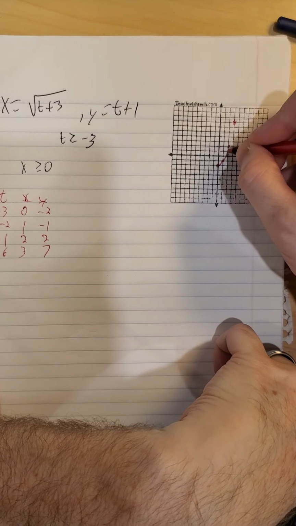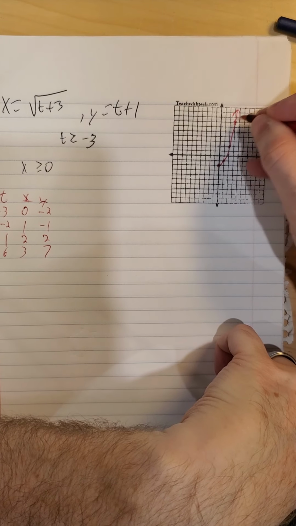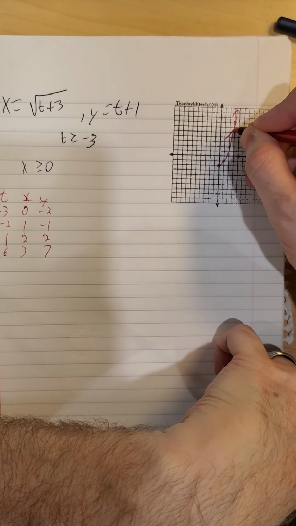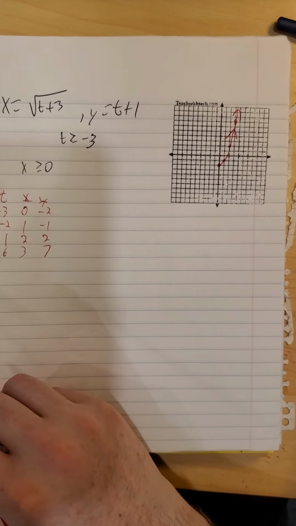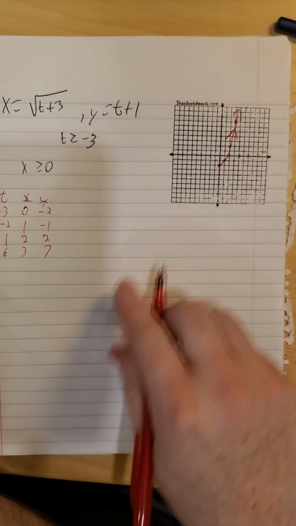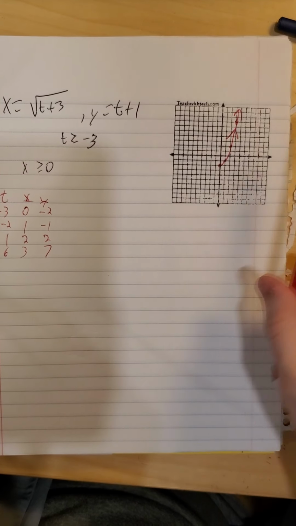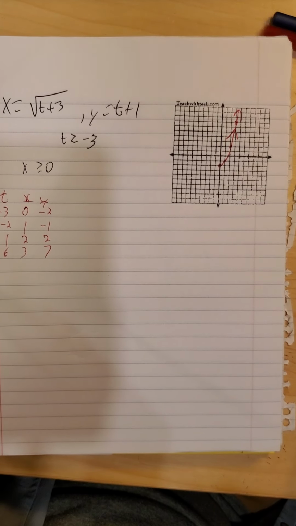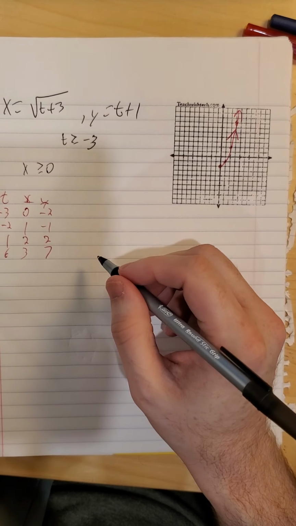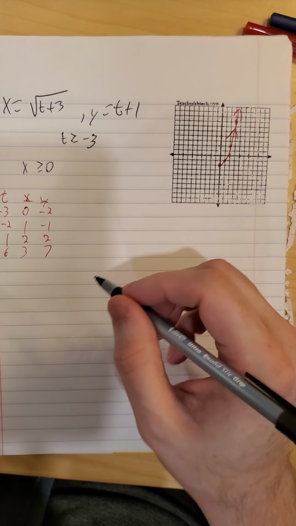So notice this kind of looks like half of a parabola, and our direction, we are moving from this point up and right. That should fit with what you expect to see from the rectangular equation.